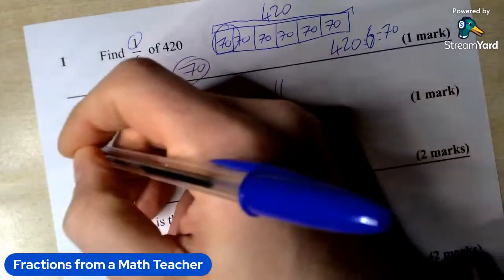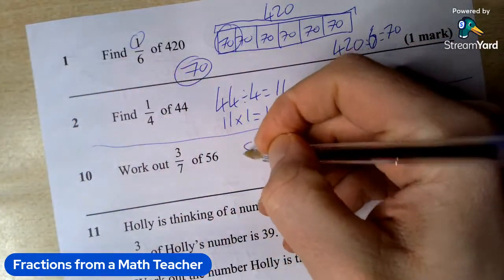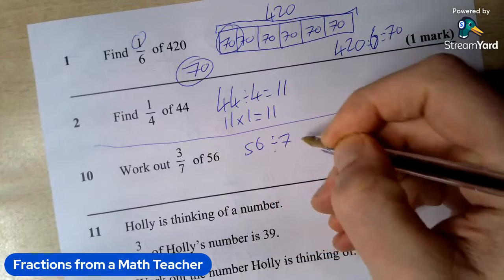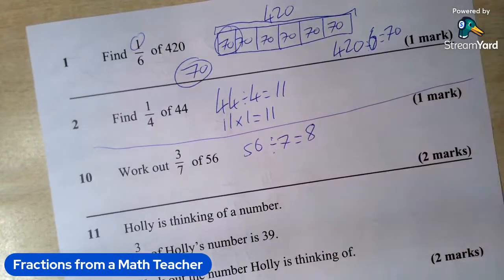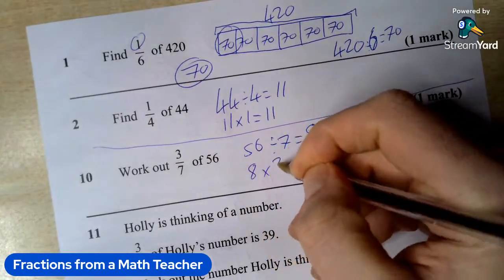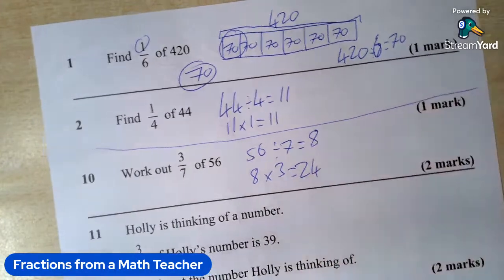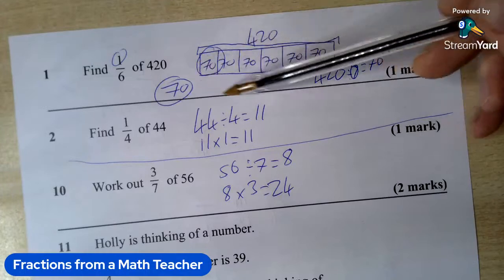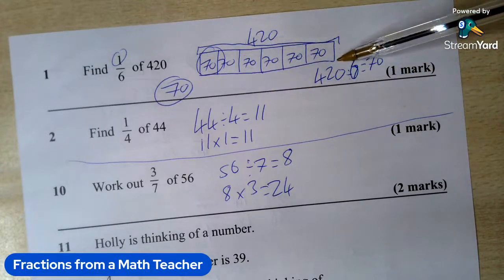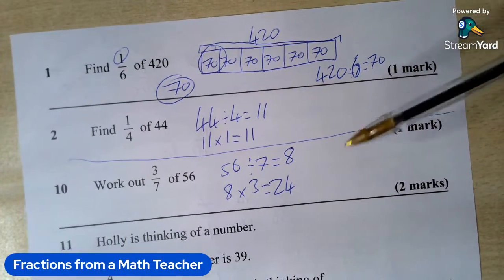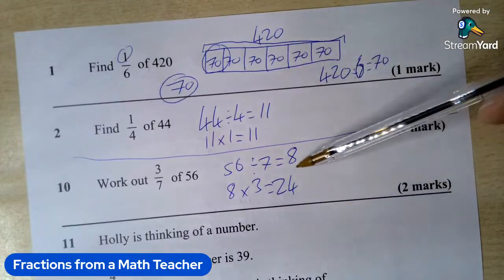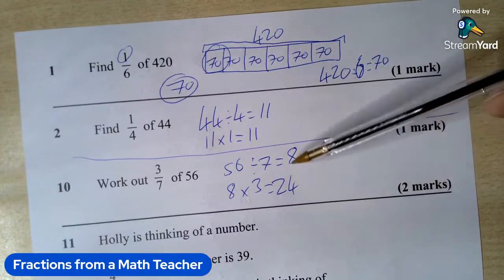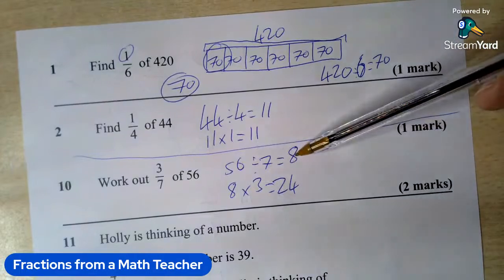So let's box that one off. So 56 divided by 7, which equals 8. And then 8 multiplied by 3, which equals 24. When I teach this, I always start with this first, and this method. And when students get more confidence and more comfortable with this, I'll then move into something more like this, where it's just do the numbers working out, okay?